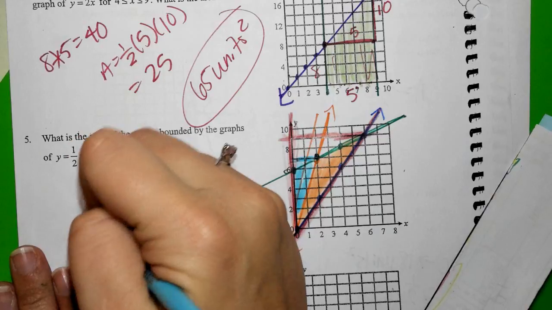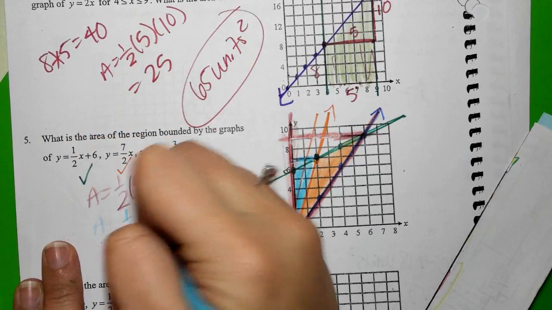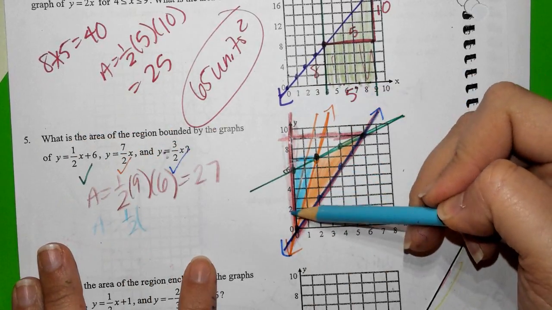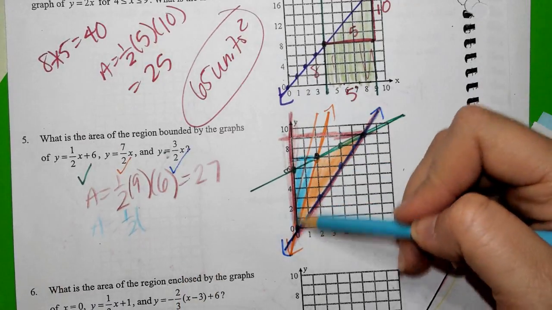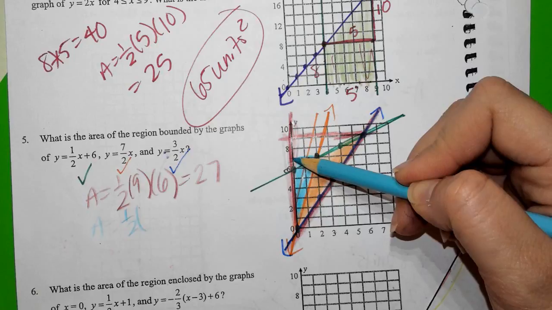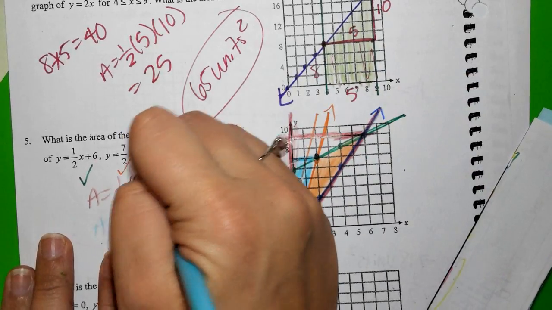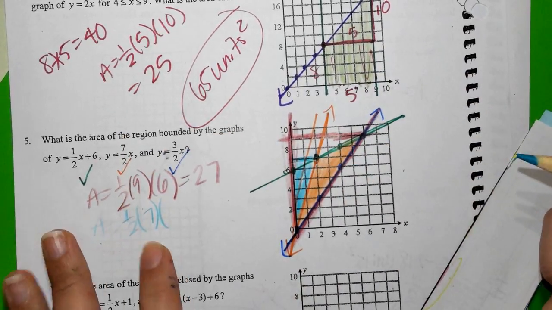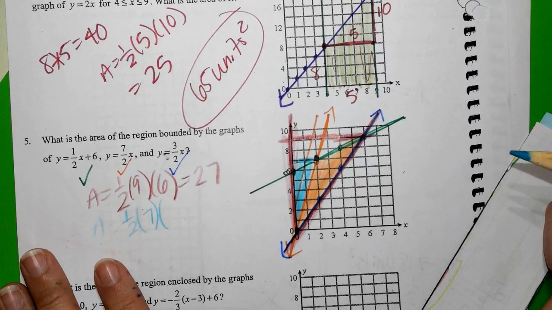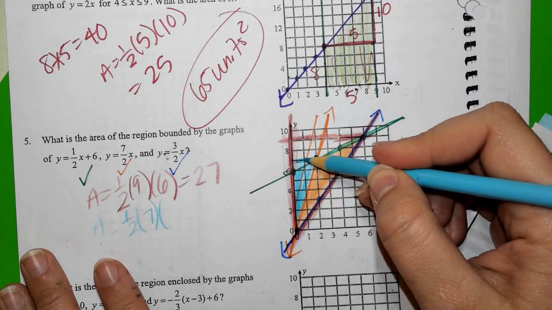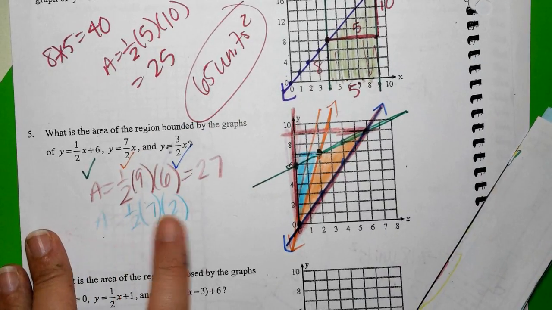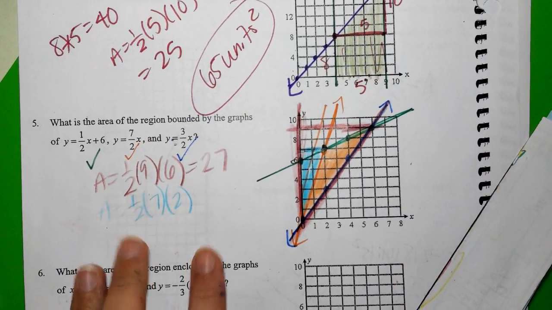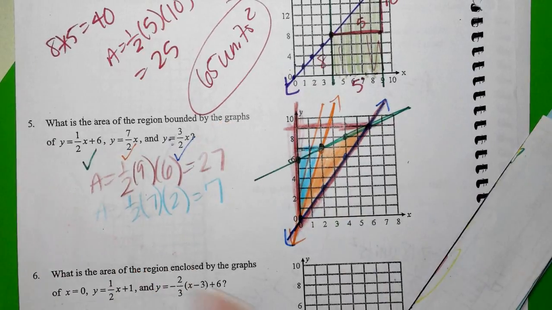So the area of that would be 1/2. What's my base of this guy? It goes from 0 to what? 7. And what's my height? 2. Awesome. All right, what's 7 times 2? 14. All right.